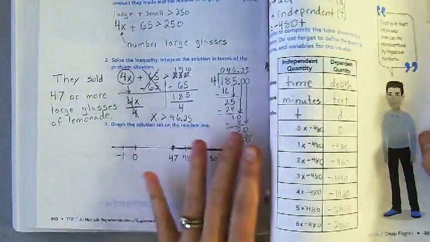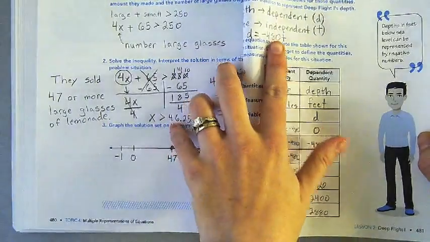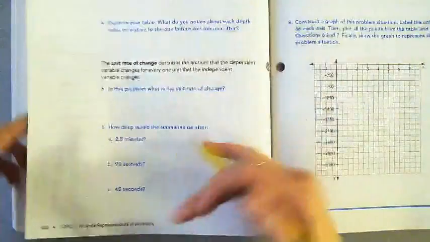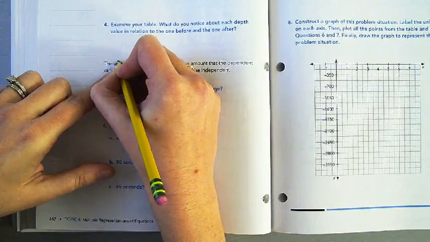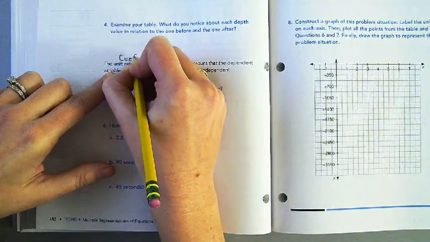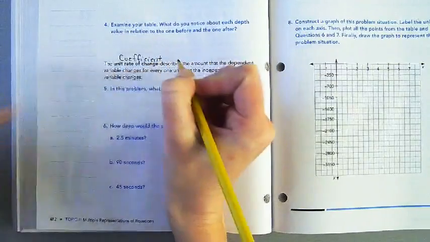In this situation, it's that coefficient that we used to multiply with. So unit rate of change, you need to write, is the coefficient.